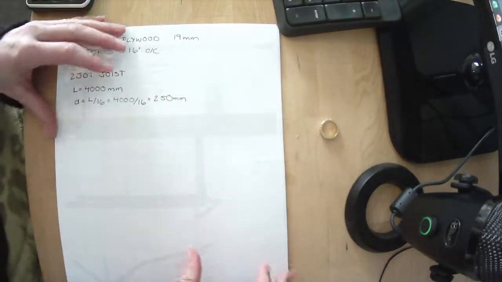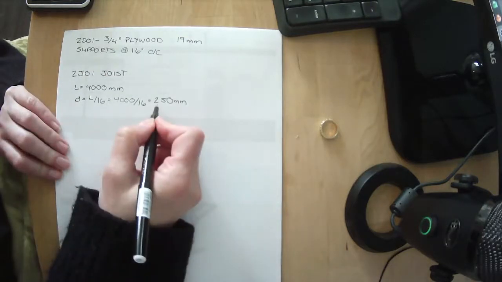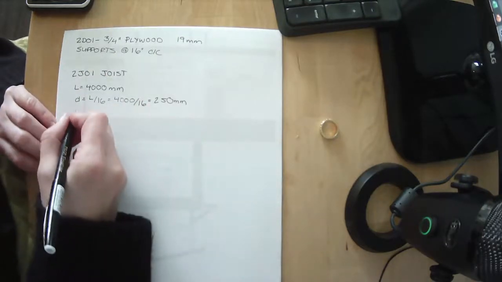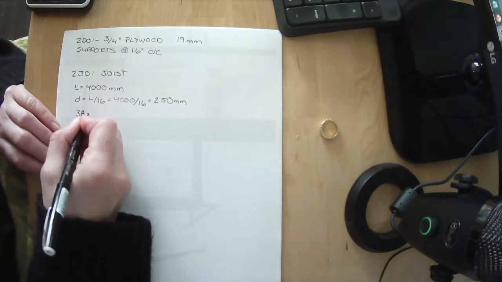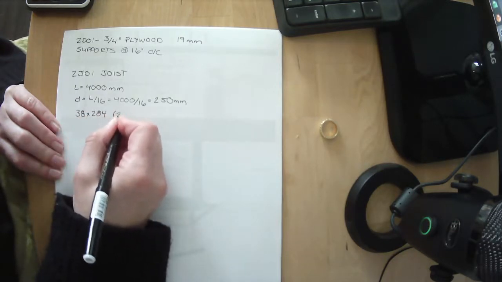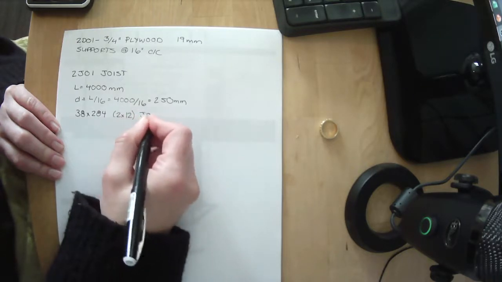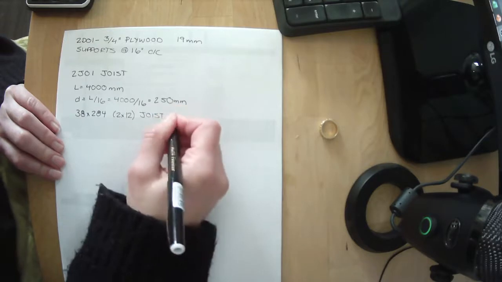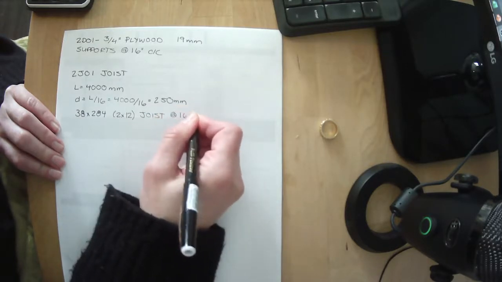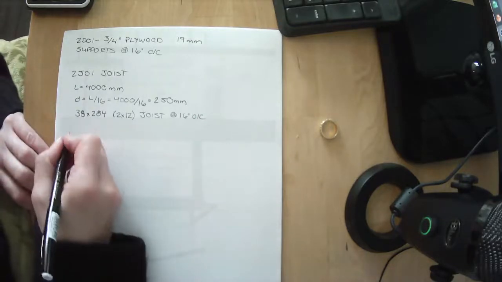All right, 250. The next appropriate size that looked like it worked was a 38 by 284, which we know is a 2 by 12 joist at 16 inches center to center. Okay.